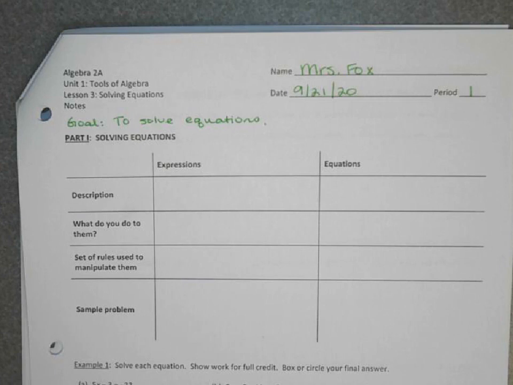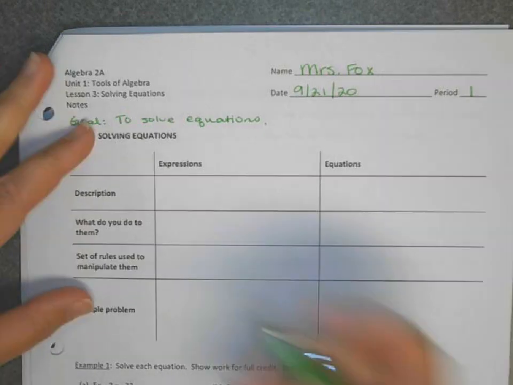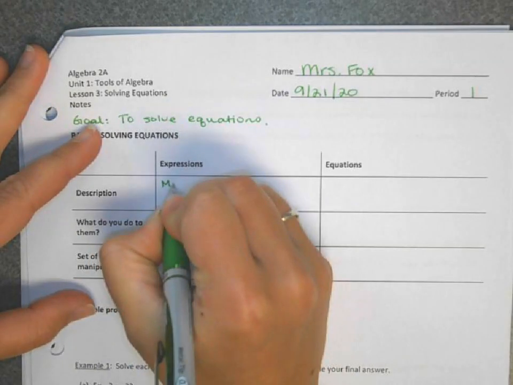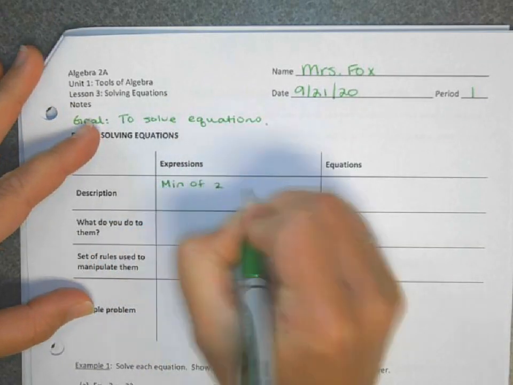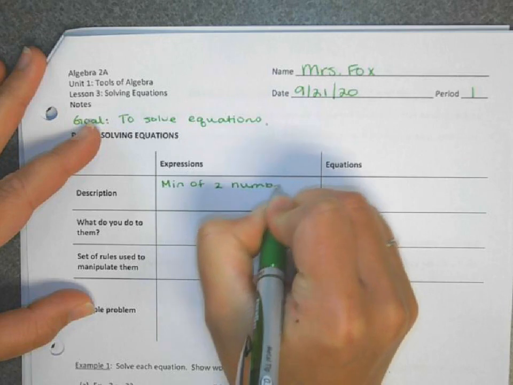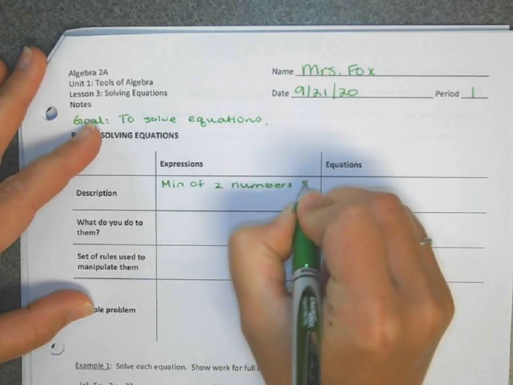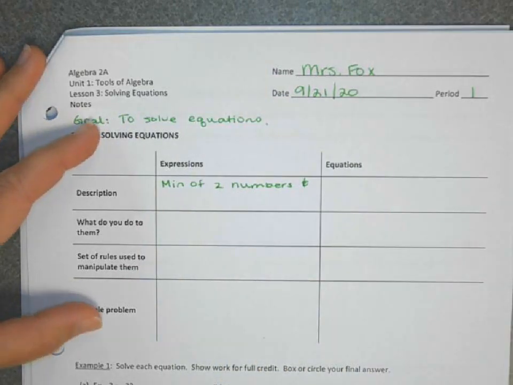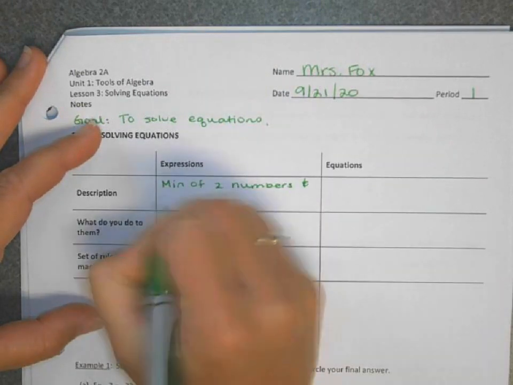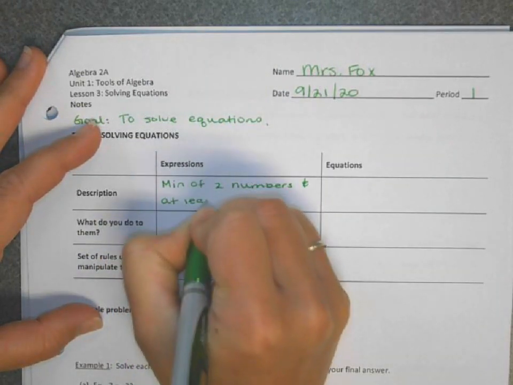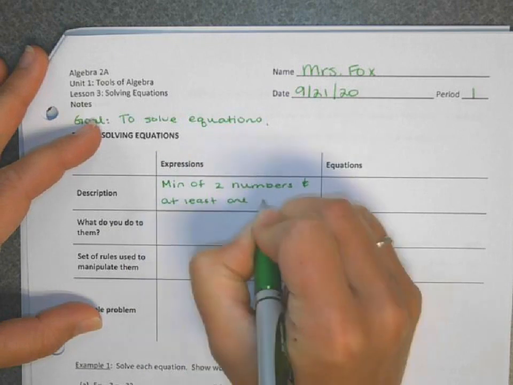So the first description we're going to talk about is what is the difference. An expression is going to have at least two numbers, so a minimum of two numbers, and some kind of operation between them, at least one operation.